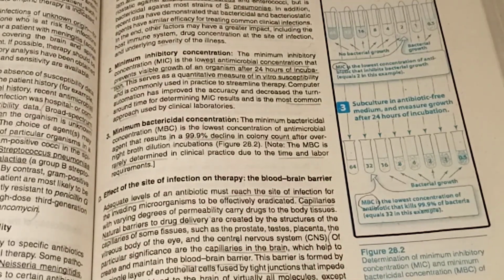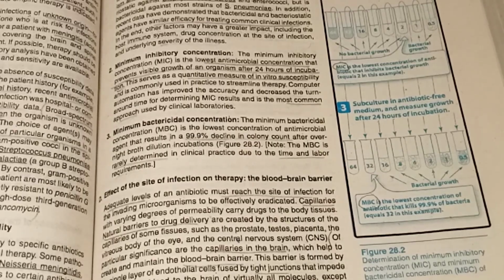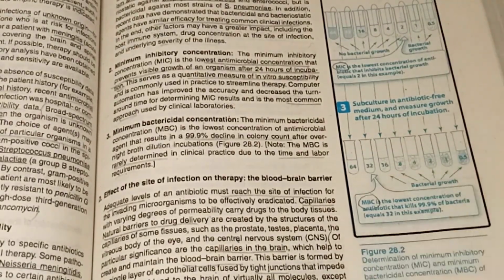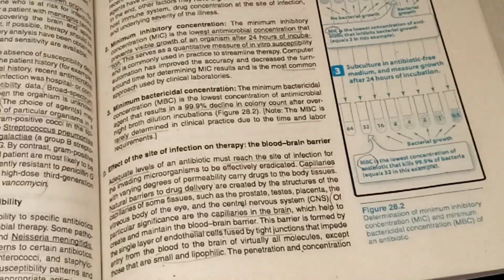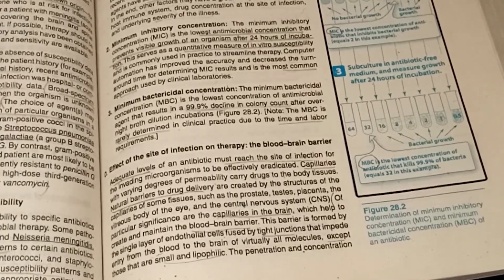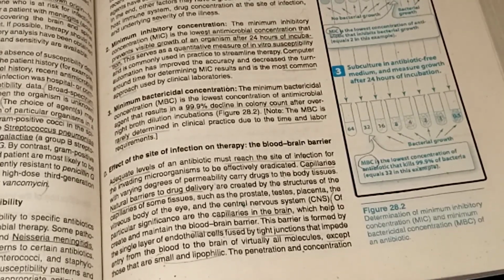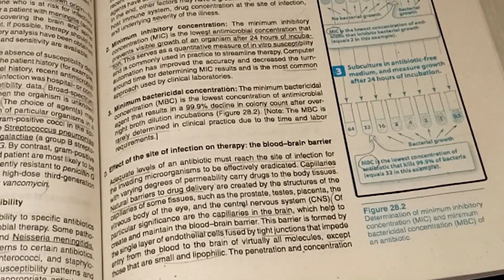of the eye, and most importantly, the brain, in which we have the blood-brain barrier, which is formed by a single layer of endothelial cells fused by tight junctions. Those tight junctions impede the flow of virtually all molecules from the blood into the brain. In this way, that can lead to the failure of your therapy if those molecules couldn't enter the blood-brain barrier, which they were meant to.